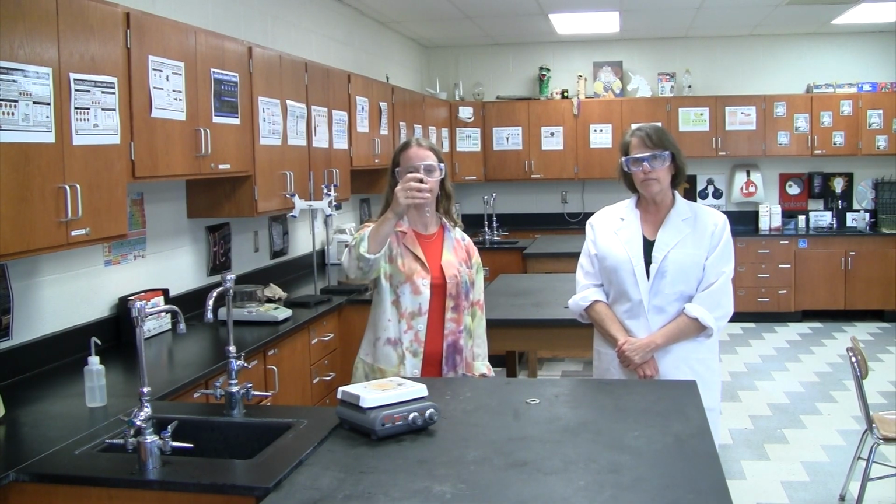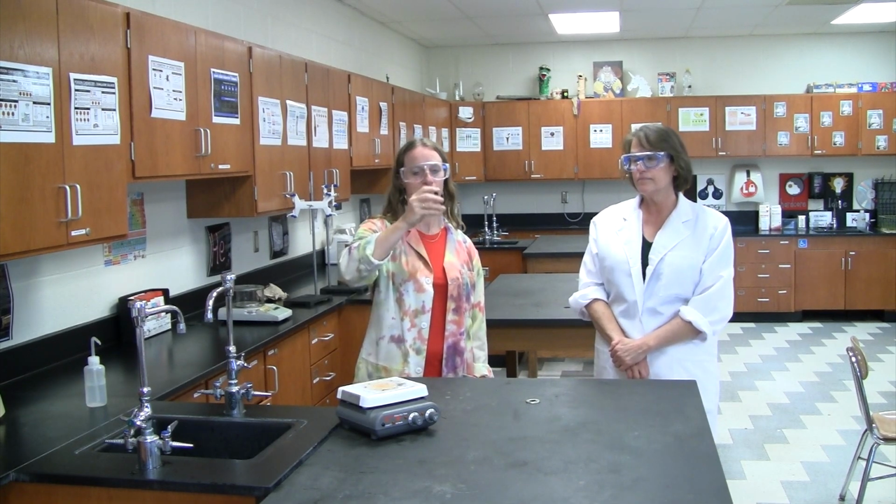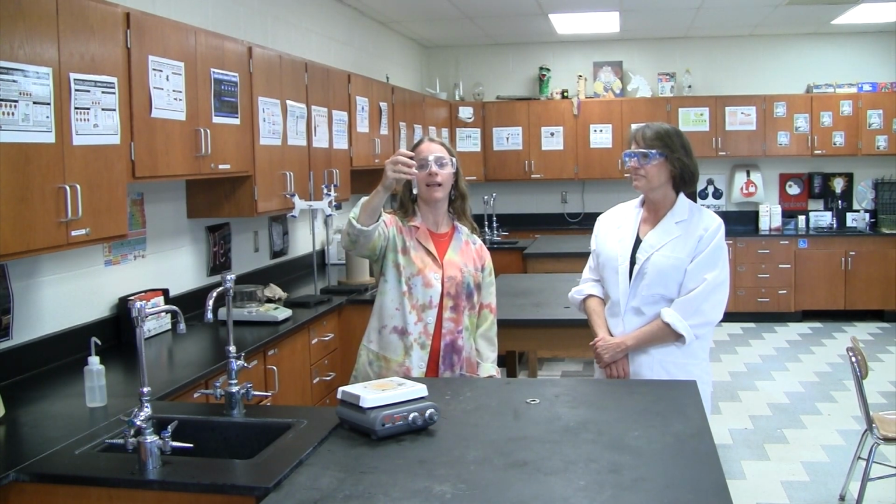Crystals. In step D, we're looking at vinegar and distilled water. No layers. In E, we're looking at vinegar and ethanol. No layers. In F, we're looking at vinegar and acetone. Layers. In G, we have glycerol and distilled water. No layers.